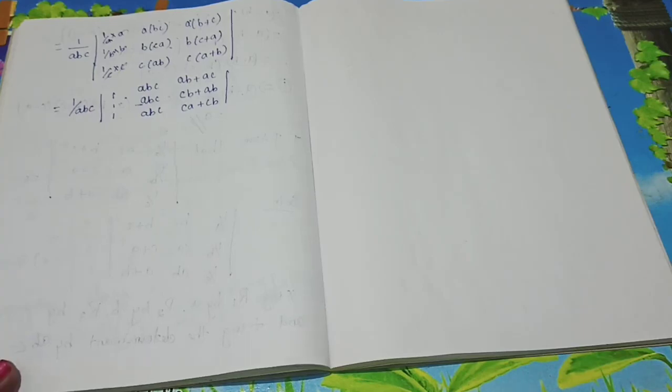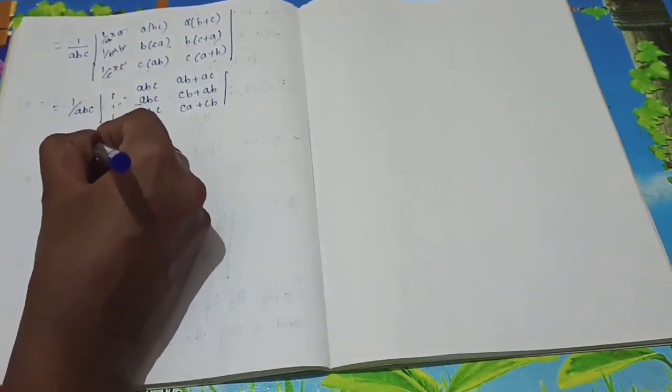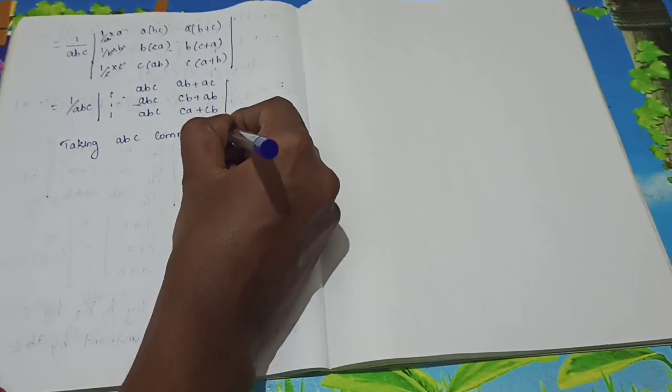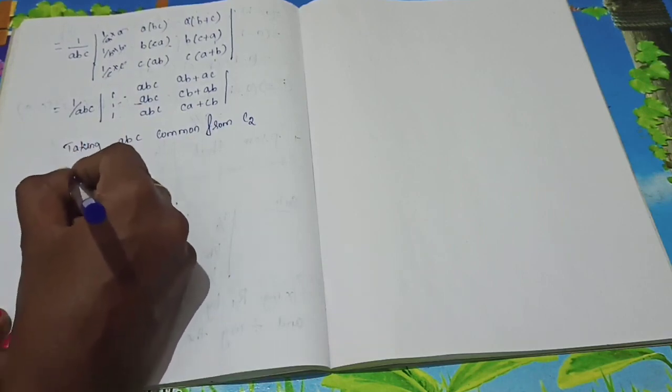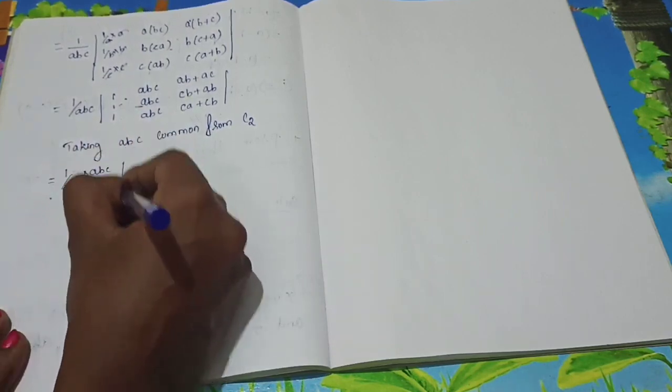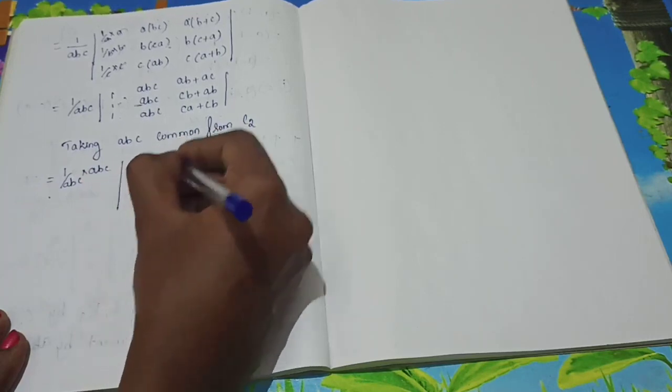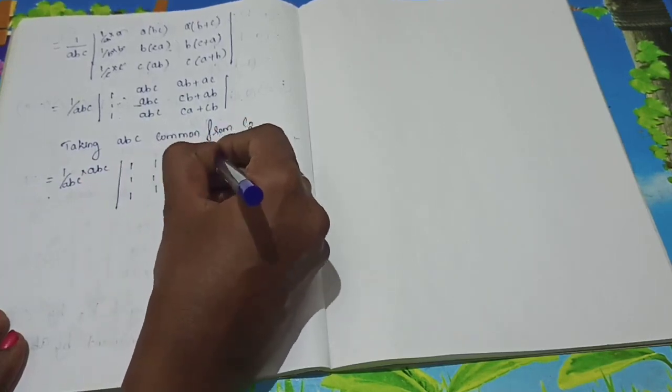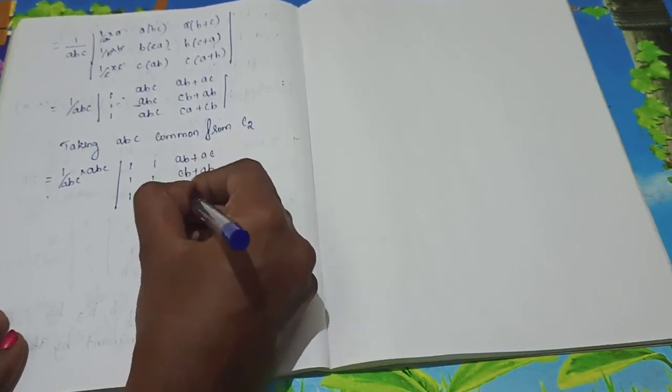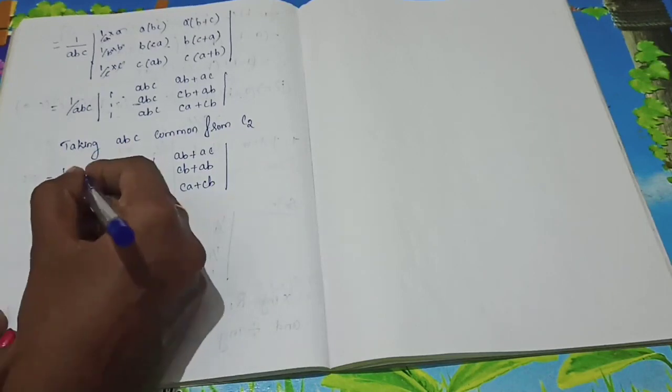Okay. Next we are going to do is taking ABC common from C2. Now listen here students, where is the C2 column? C2 is here. In the C2 column, what is common? ABC is common, so we can take it common outside. So into ABC. So what will happen? 1, 1, 1, 1, 1, 1, AB plus AC, CB plus AB, CA plus CB. Now this and this will get cancelled.